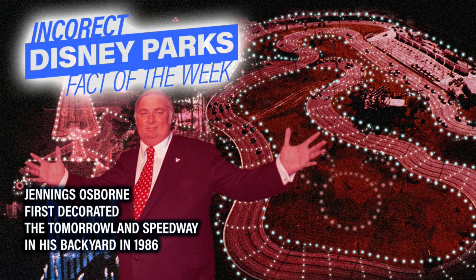Fun story. I've been to Jennings Osborne's house. They're from Little Rock, Arkansas. And when my family lived there, we drove by, and he and Mickey Mouse lit the Christmas tree at the governor's mansion. And you were there to see it? In Arkansas, yeah. When I was a kid. We lived there.